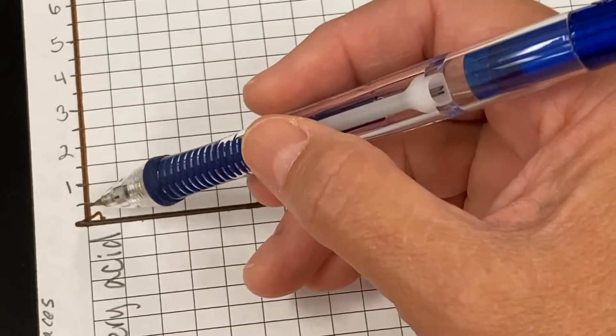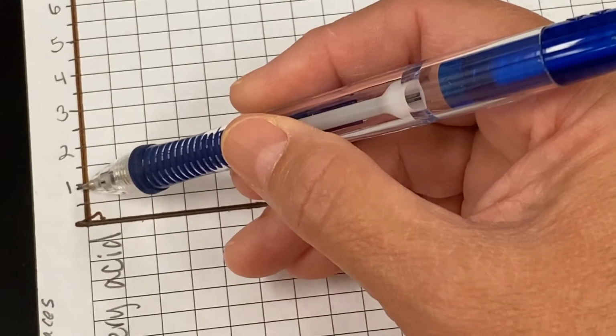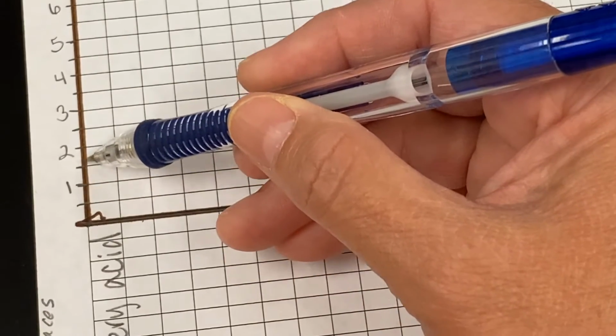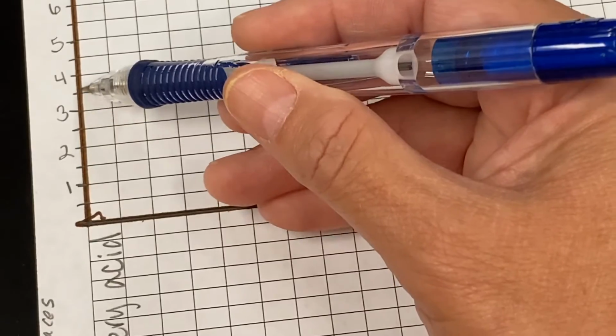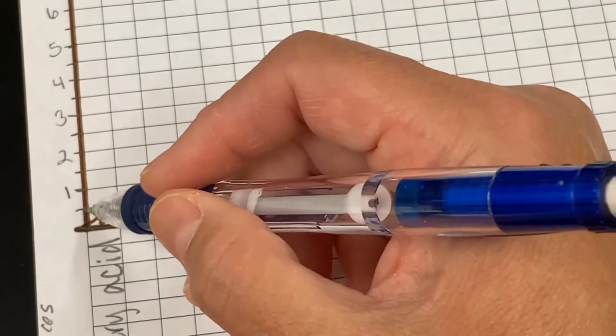0.5. So this is 0.5, 1, 1.5, 2, 2.5, 3, 3.5, okay? I didn't want to write that because then it gets very clogged and congested, but be aware that this is 0.5, okay?